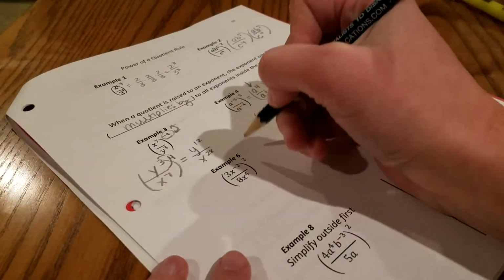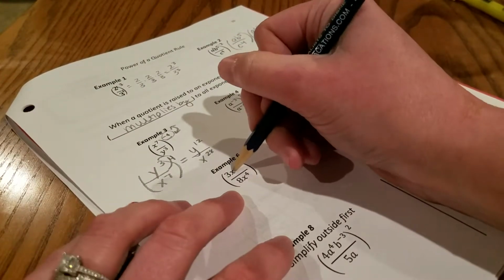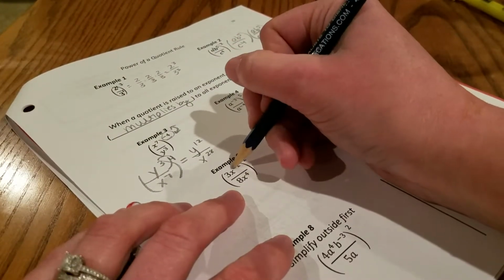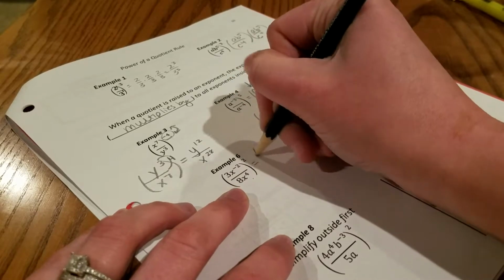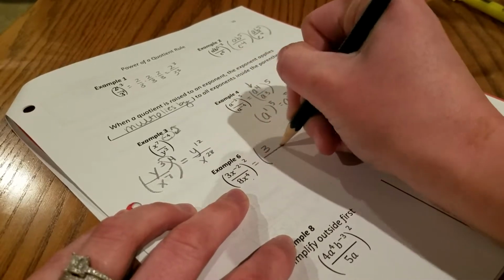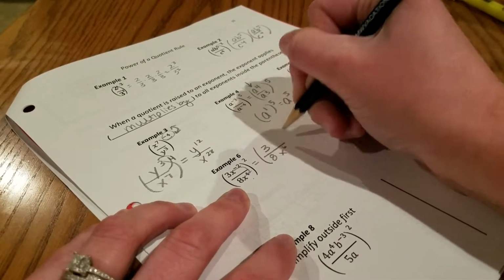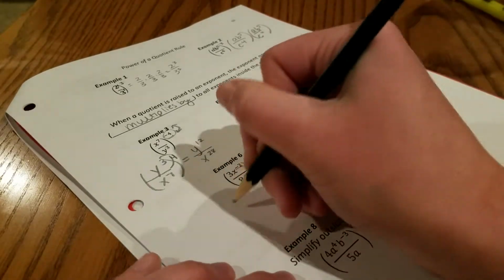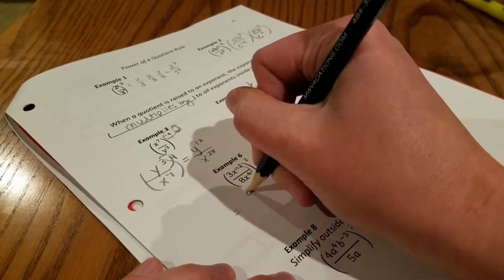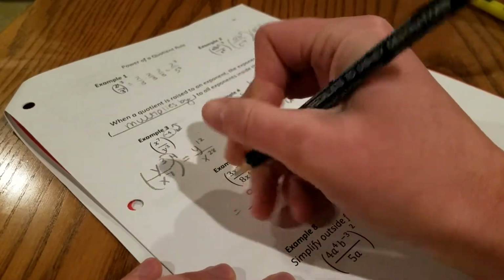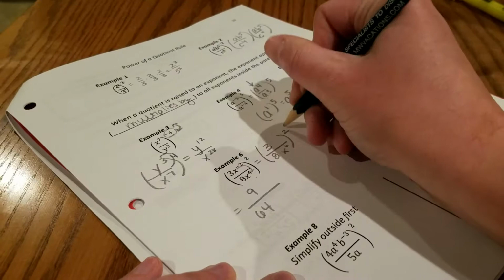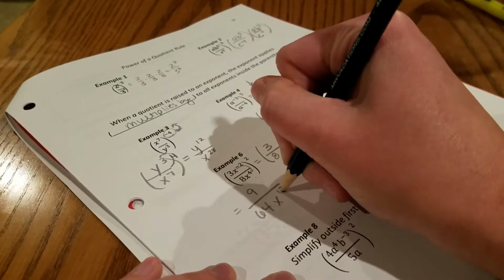In this next one, we're going to multiply. You can clean up if you want first. If I move this down, so I'm going to have 3 over 8. If I move this down, I'm going to actually get x to the 6th squared. 3 squared is 9. 8 squared is 64. X to the 6th squared is x to the 12th then.